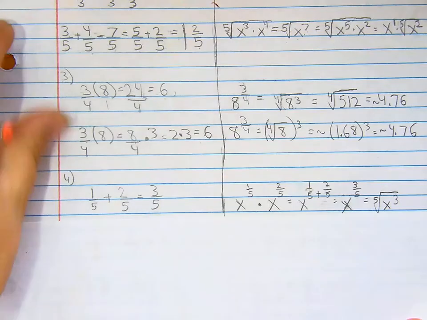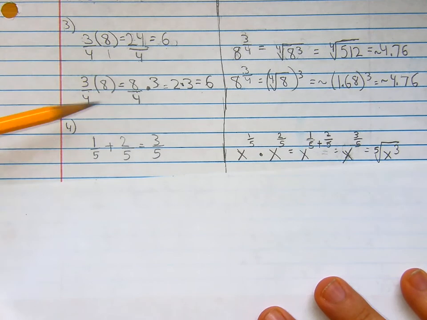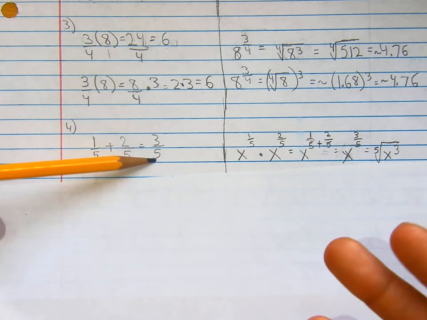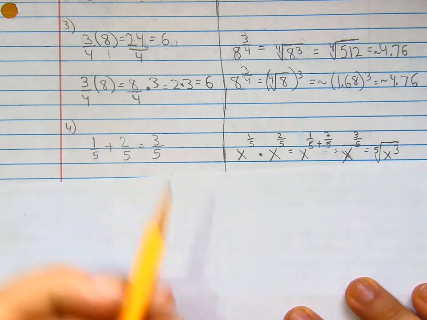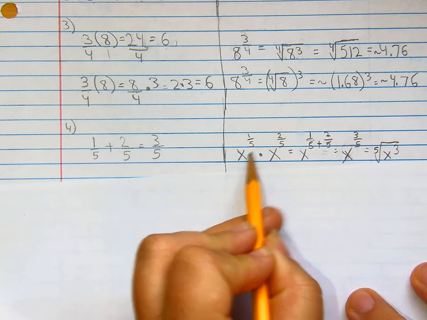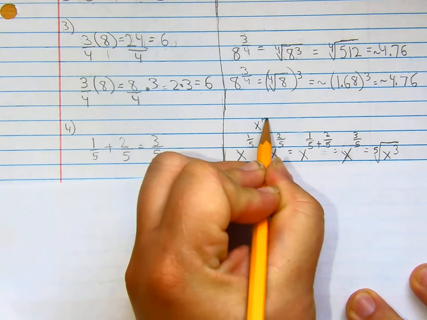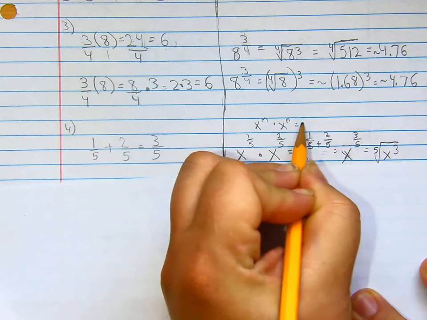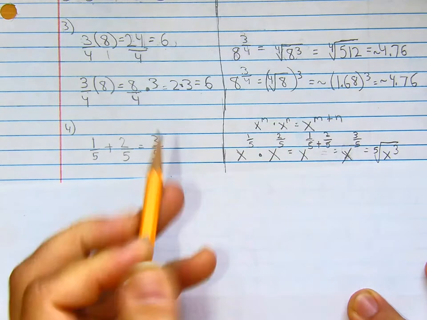So let's look at another way that these are similar. So I say 1/5 plus 2/5 equals 3/5. Okay, add the numerators, denominator doesn't change. Well, with exponents, if you remember that x to the m times x to the n equals x to the m plus n.